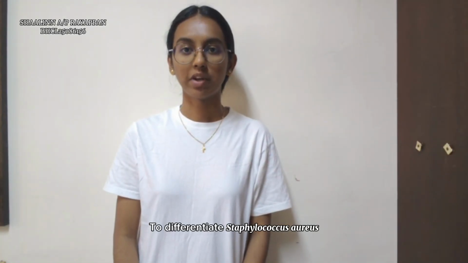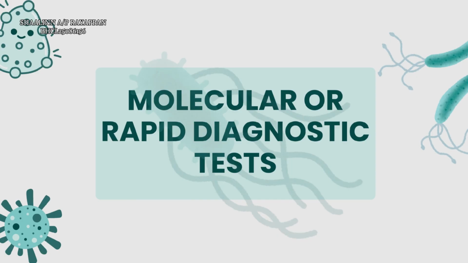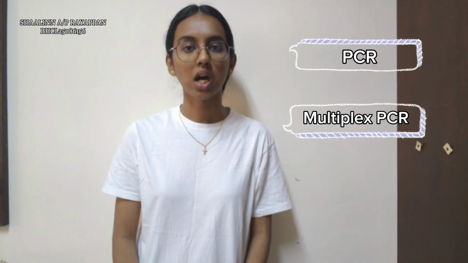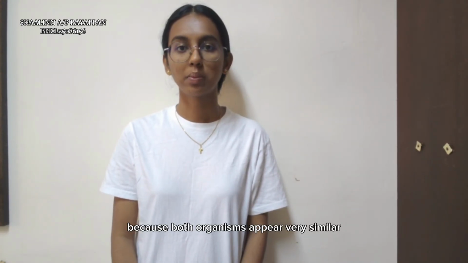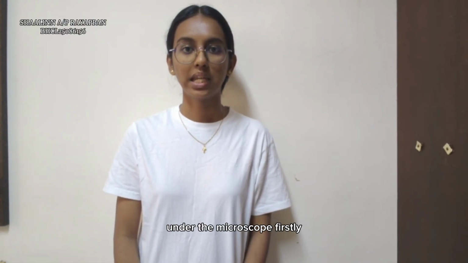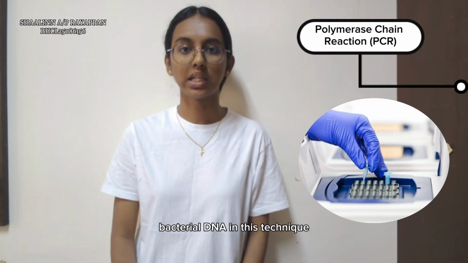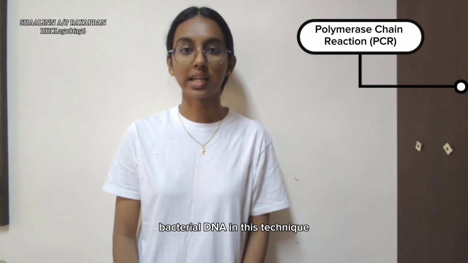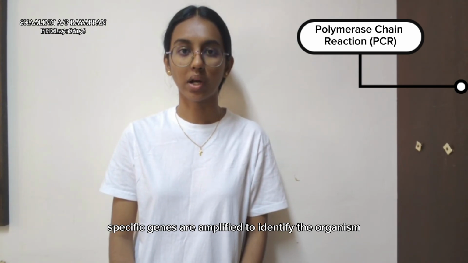To differentiate Staphylococcus aureus and Staphylococcus epidermidis, molecular and rapid diagnostic methods such as PCR, multiplex PCR, and latex agglutination tests are commonly used, because both organisms appear very similar under the microscope. Firstly, polymerase chain reaction, PCR, is a highly specific molecular method that detects bacterial DNA. In this technique, species-specific genes are amplified to identify the organism.